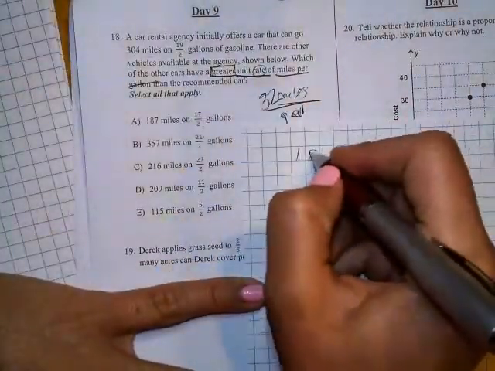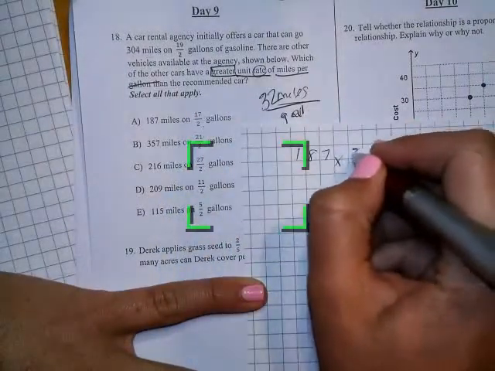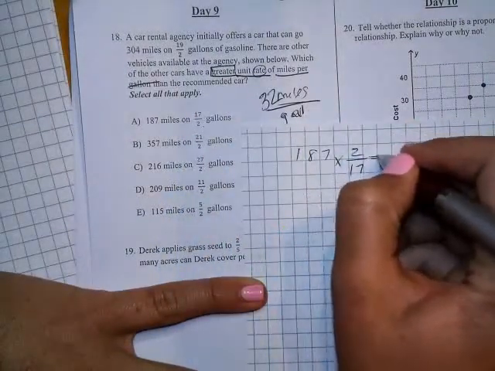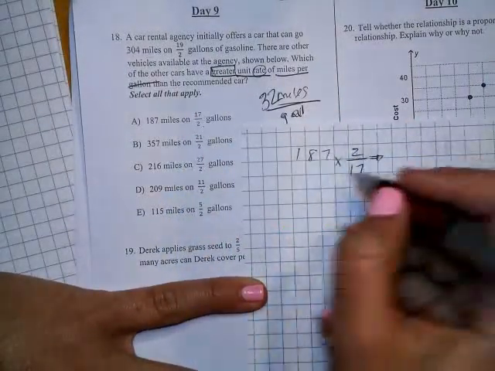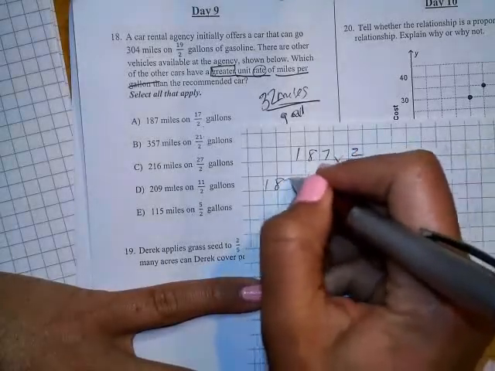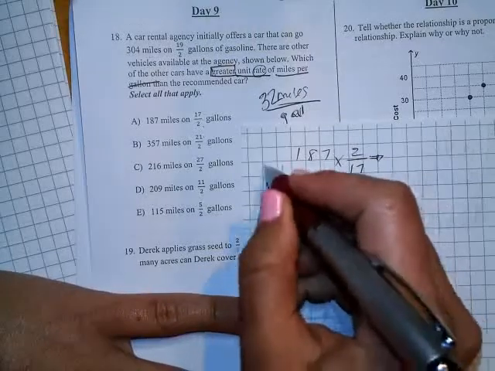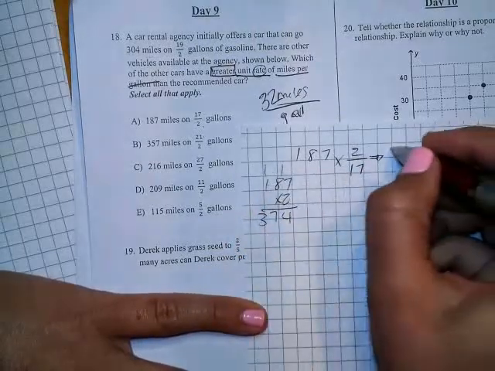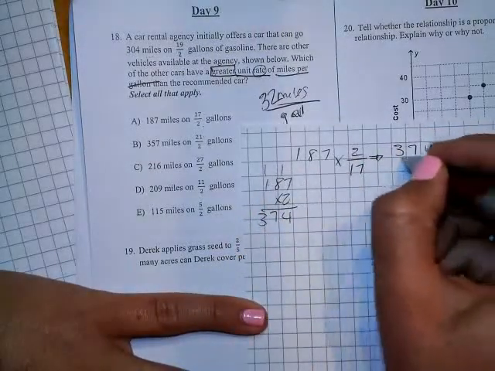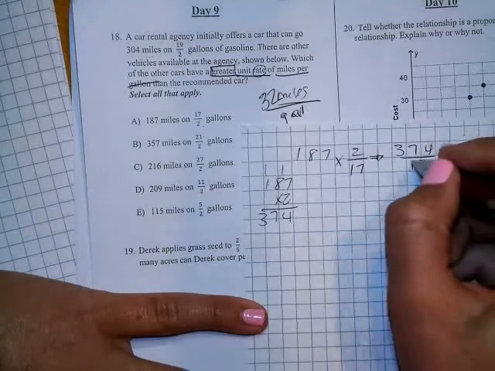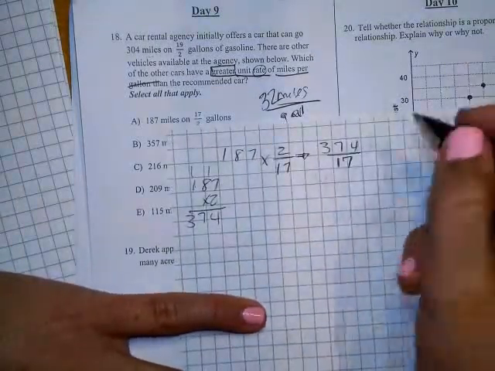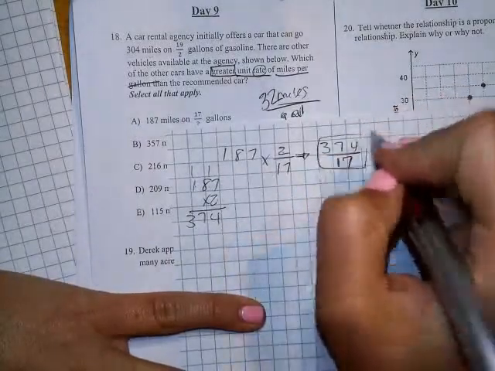I'm going to do 187 times 2 over 17. 187 times 2 gives me 374 over 17. Okay? I'm going to do that one in a minute.